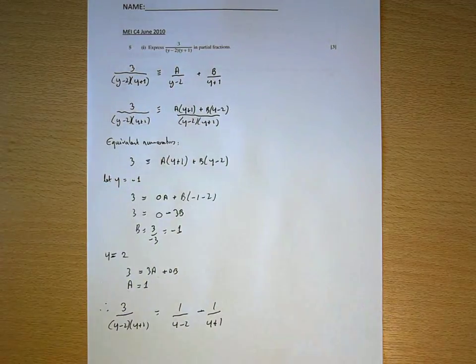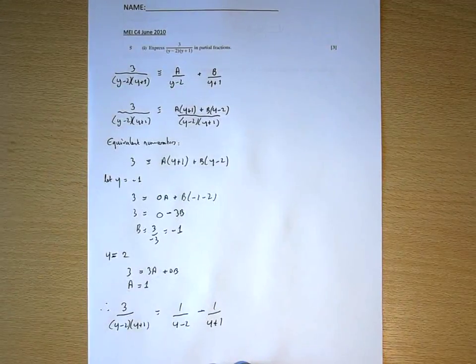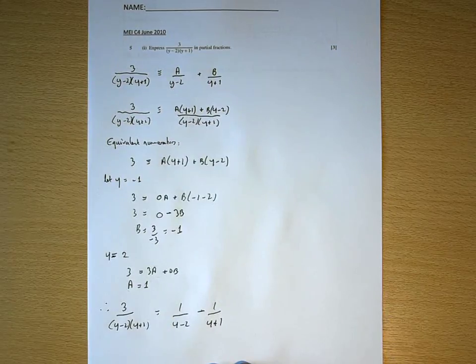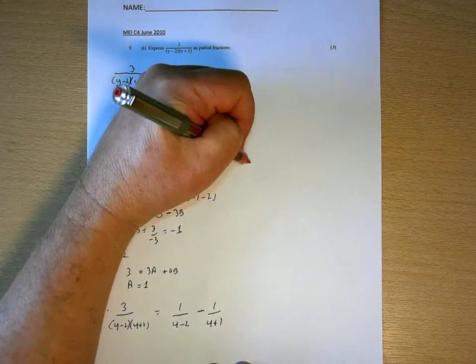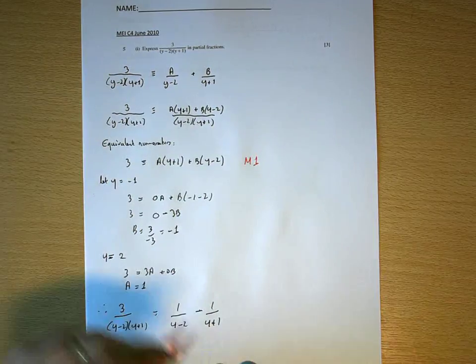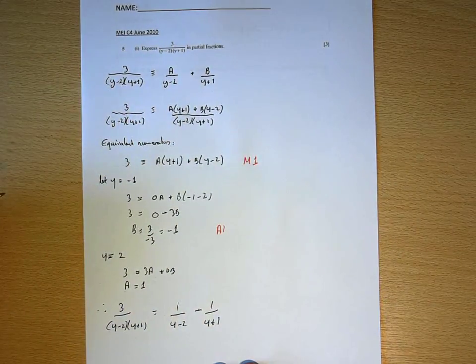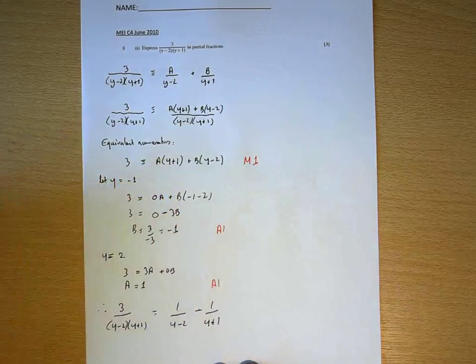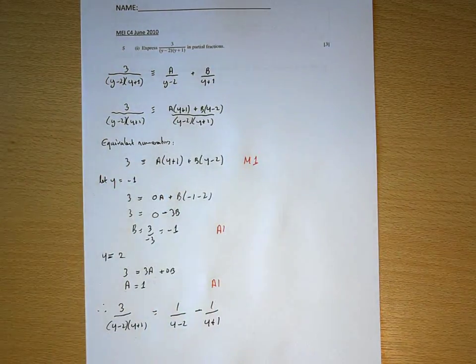The mark scheme for that is, there's only 3 marks for it. It's a very, very straightforward piece of maths for a C4. You get 1 mark for the method of getting down to your equivalent numerators, and then you get an answer mark for the correct value of b and an answer mark for the correct value of a.